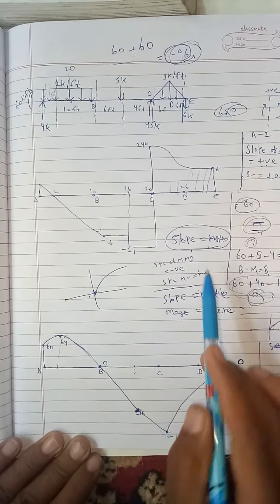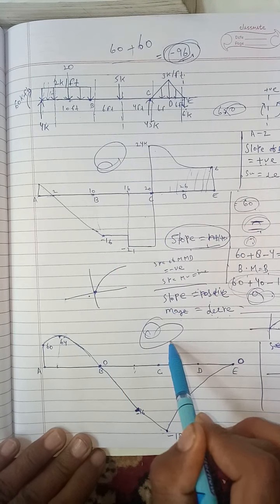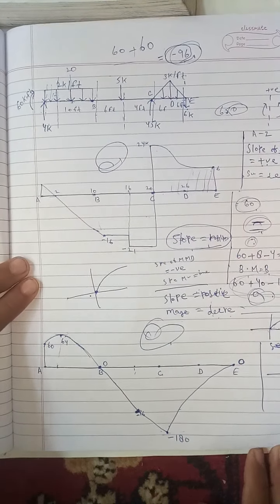This is the bending moment diagram and this is the shear force diagram. Now try this question again by yourself. Hope you understood this. Thanks, have a nice day.